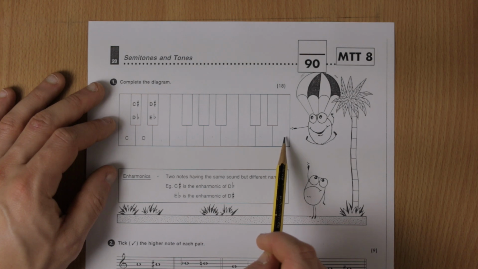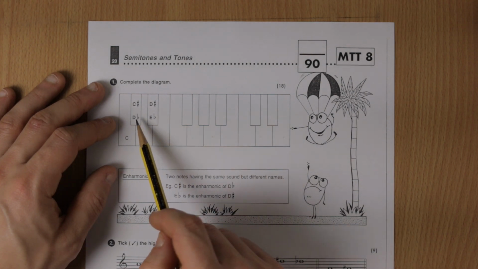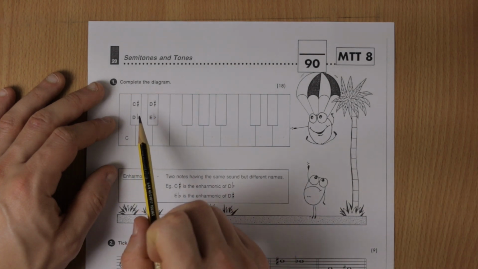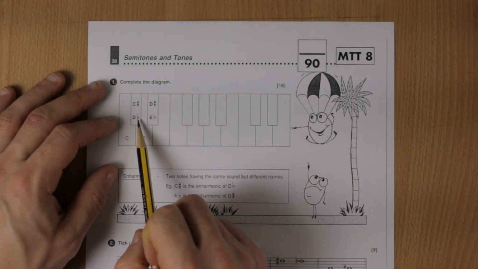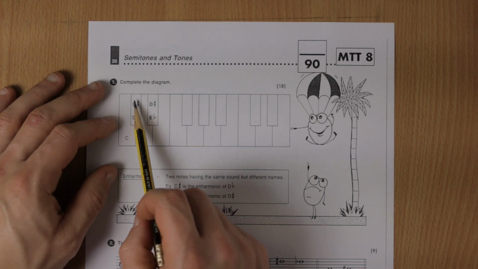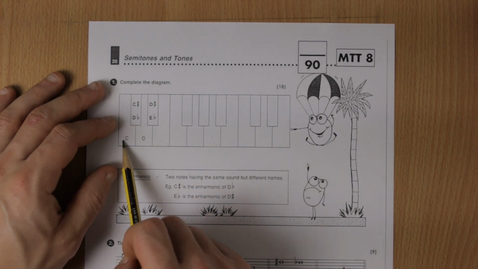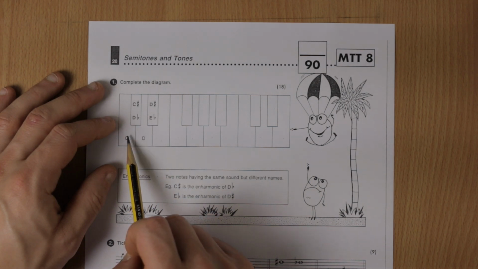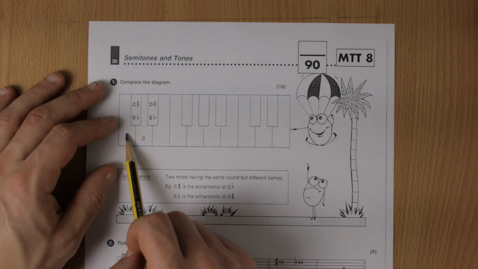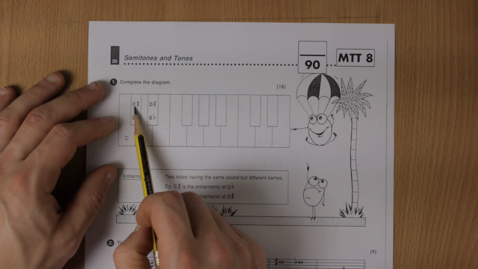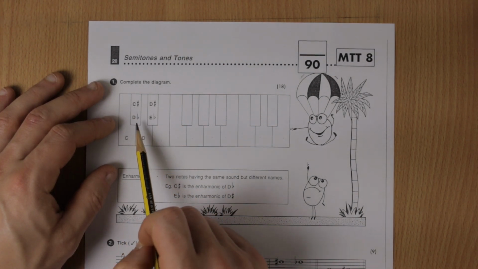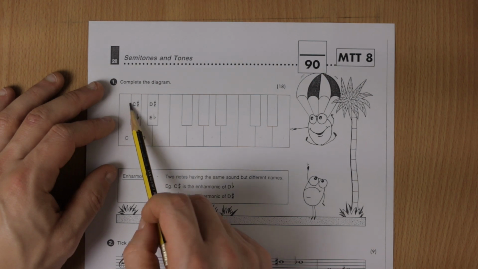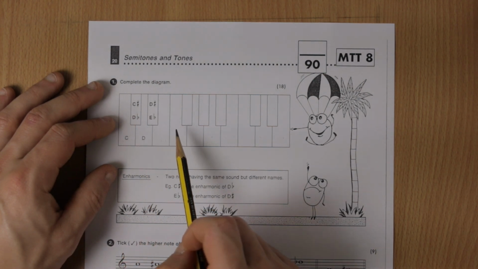Okay? Now the only tricky bit is the sharps and flats, the black notes here. So every black note has actually two names, okay? Because they're named after just the white notes, but sharpened or flattened. So this here is C sharp because it's one semitone higher than C, but it's also D flat. So you can actually call it C sharp or you can call it D flat. It has two names.